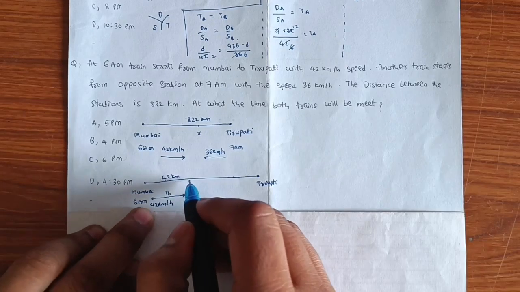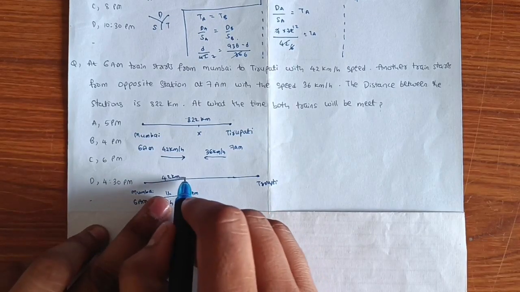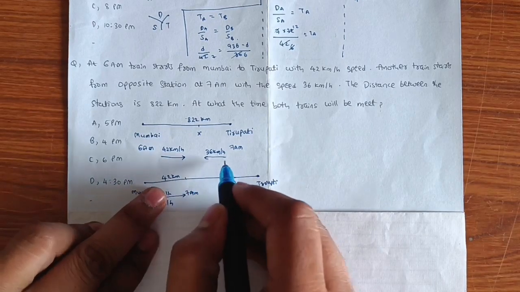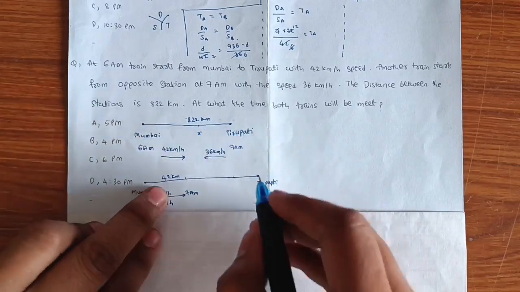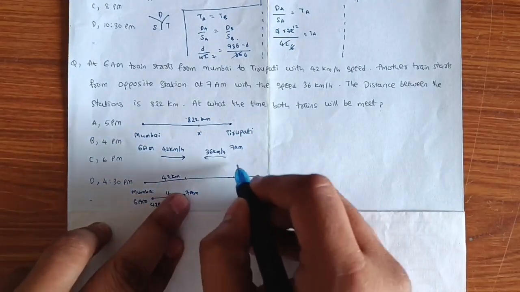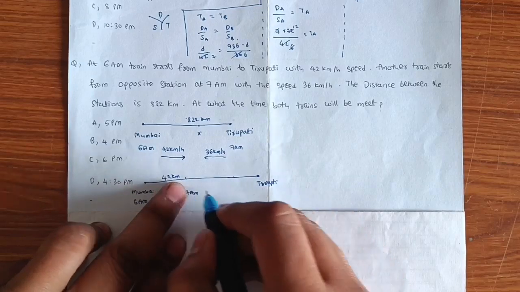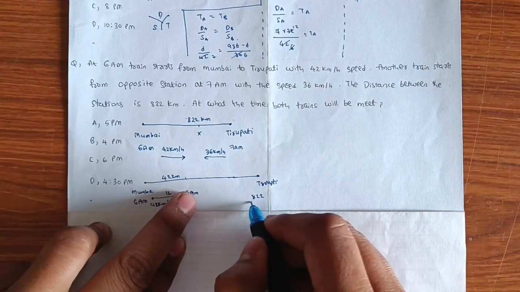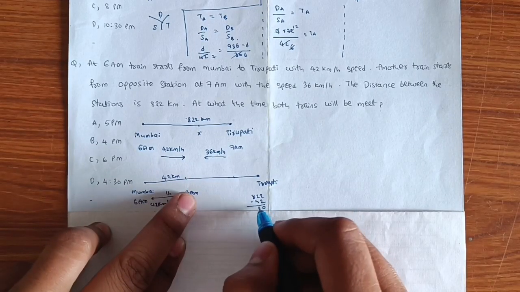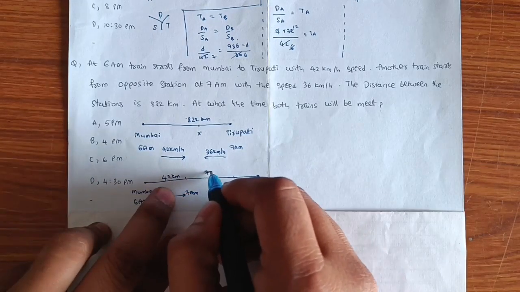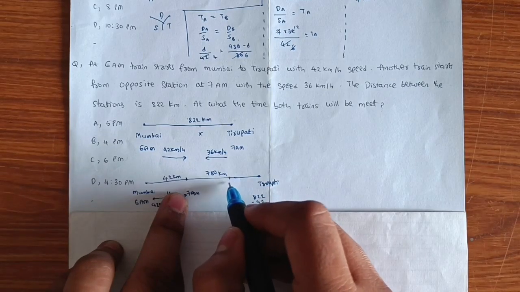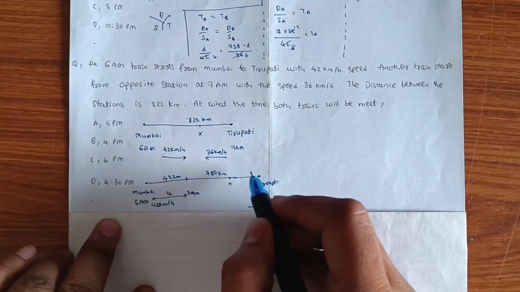So at 7 a.m. it has covered 42 kilometers of the 822 kilometers. The remaining distance between them is 822 minus 42 kilometers, which is nothing but 780 kilometers.